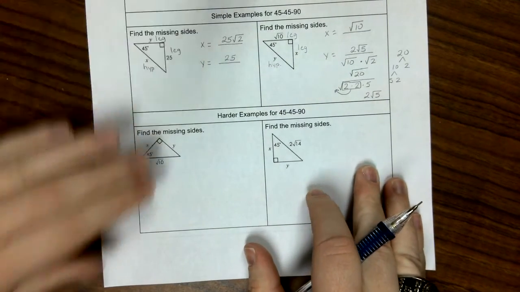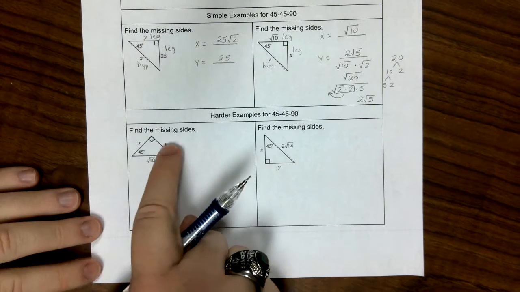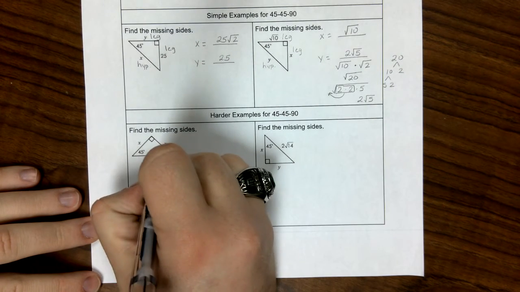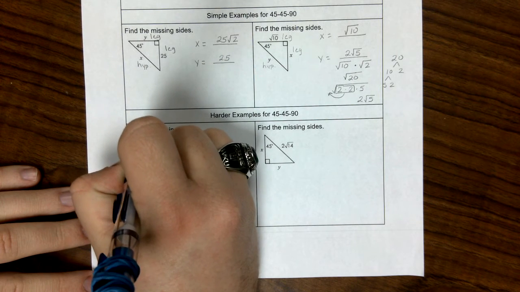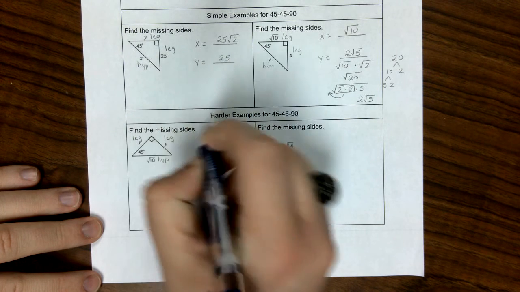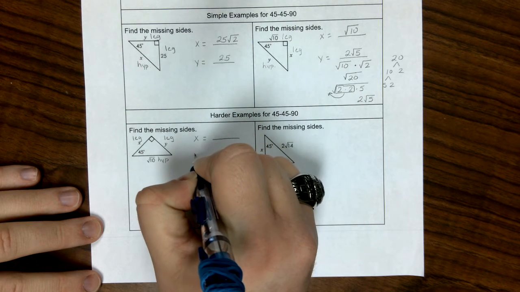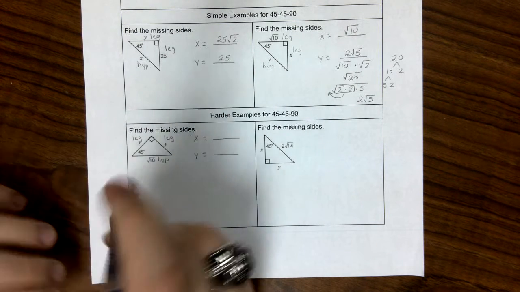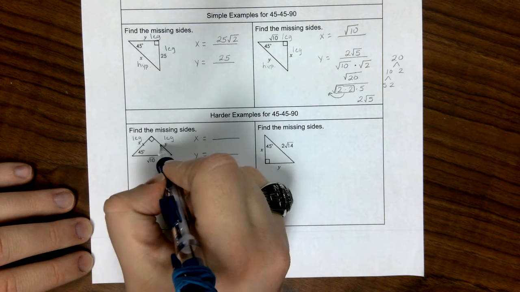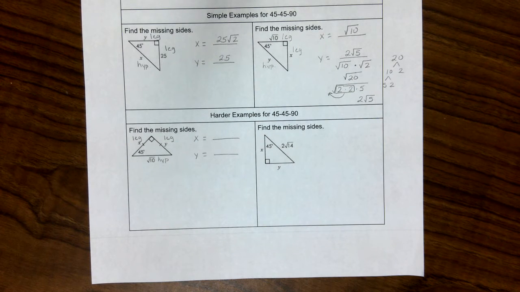So for the harder examples of a 45, 45, 90, I have given you the hypotenuse. See, this is on the hypotenuse side, and so we have to find the leg and the leg. Which, nice enough, is that because it's a 45, 45, 90, we know that this side and this side are congruent. So in other words, x and y are going to be the same thing here. We just have to find it.